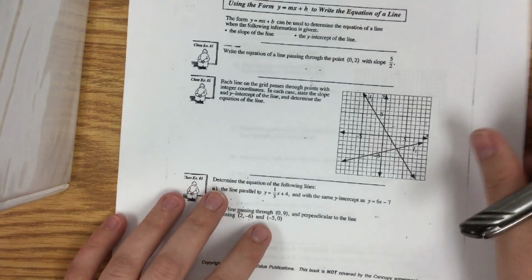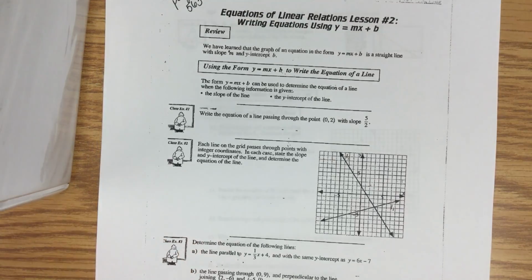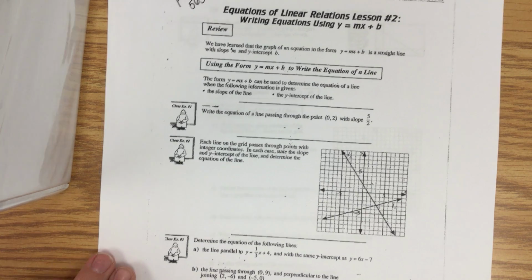Okay, so at the top here, underneath the review heading, it says, we have learned that the graph of the equation in the form y equals mx plus b is a straight line with slope m and y-intercept b. And so that was the whole point of yesterday's lesson, to say if you see this form mx plus b, first, the equation is linear. That means the graph would draw a straight line. And second, m refers to the slope, b refers to the y-intercept. So how do we use that then to write a line?